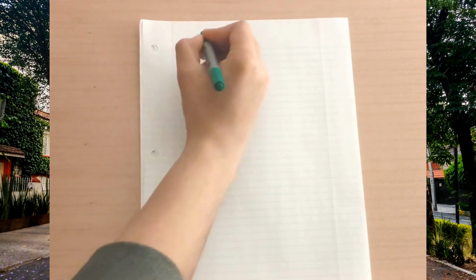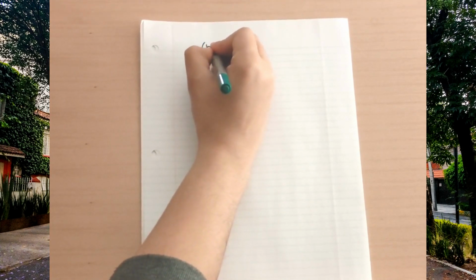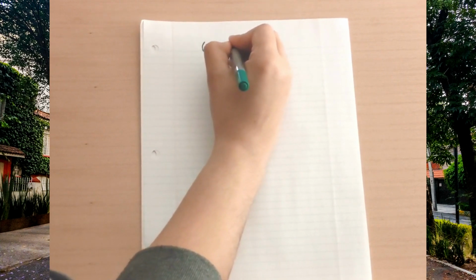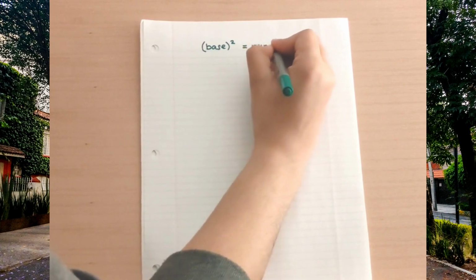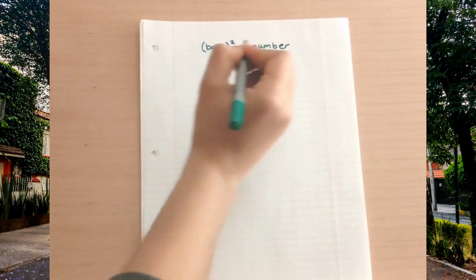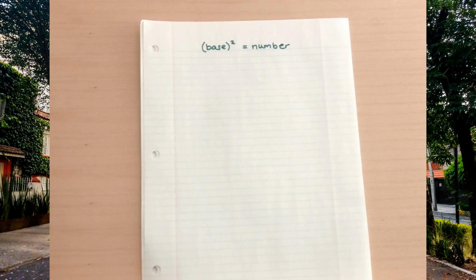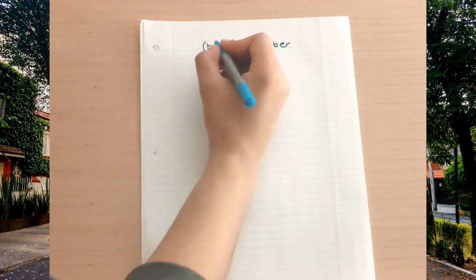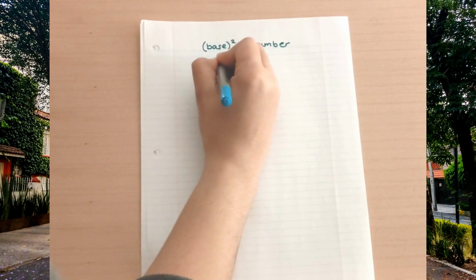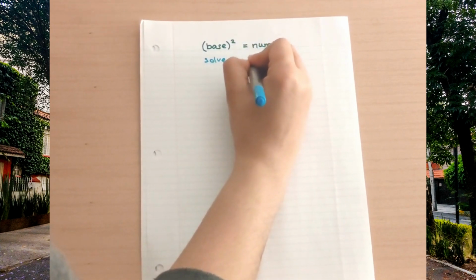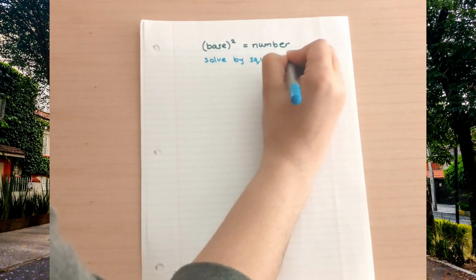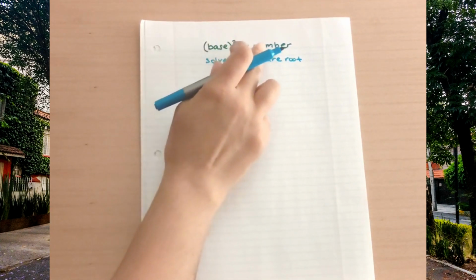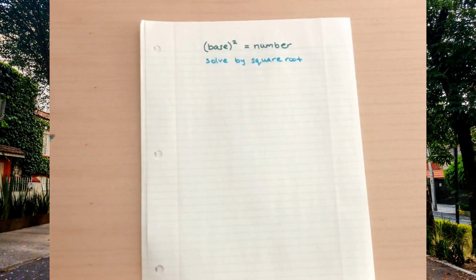In our previous lesson, we learned how to solve quadratics that were written in this format: a base squared equals a number. And we learned that to solve this type of quadratic, you just take the square root. In our first example, our base was just an x. We had x squared equals 64. So it was relatively simple to solve, just one step, just taking the square root.